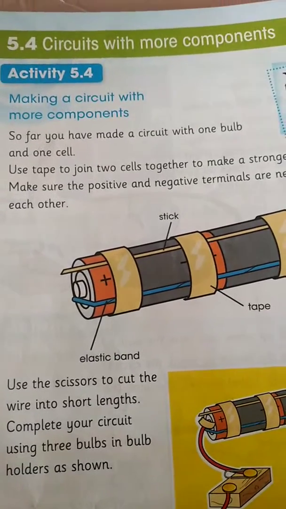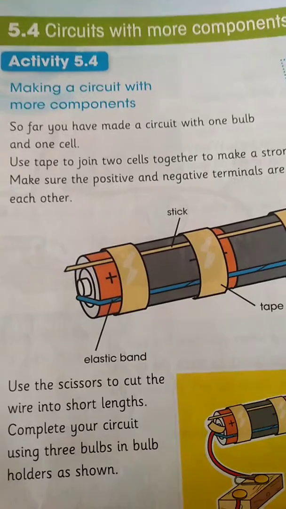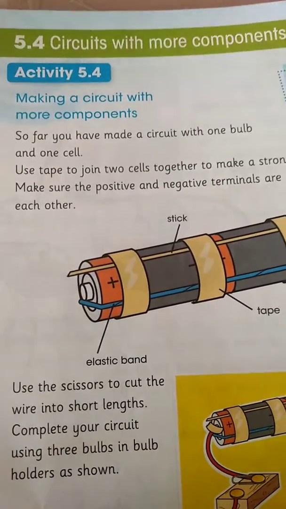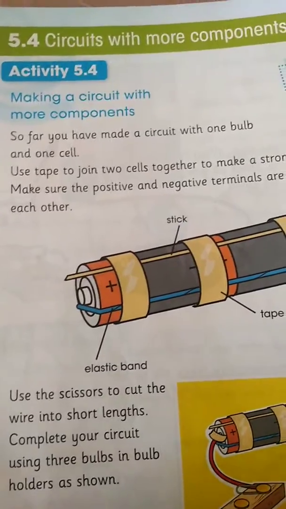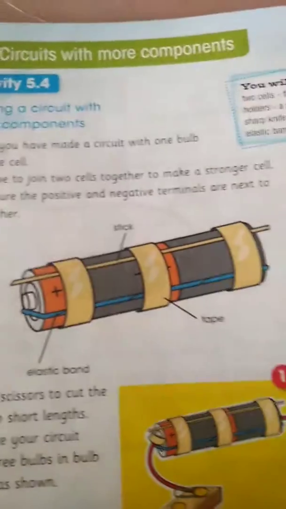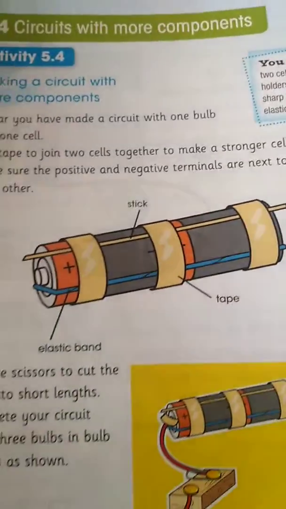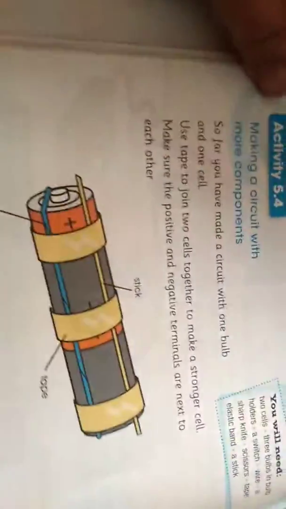It is the extended work of what you have done previously about circuits. If you recap that lesson, we made a small circuit, but this time we will make a big circuit with more components. For that, open pages 78 and 79 of your class book, and here you will make a circuit with two batteries.